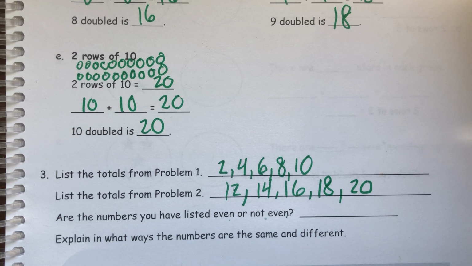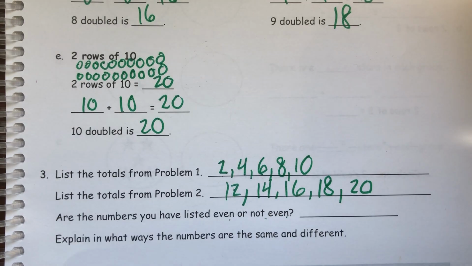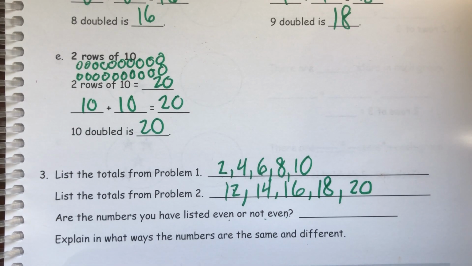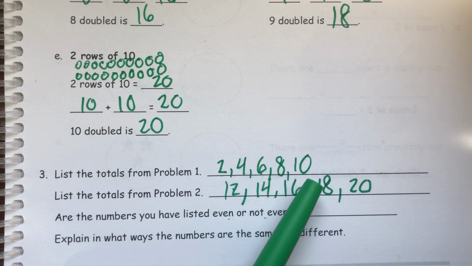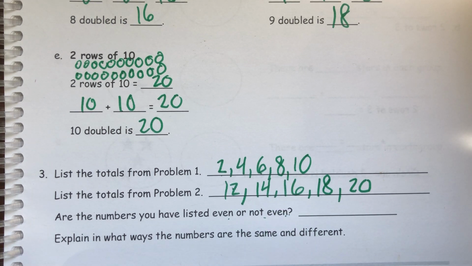Okay? Now this only involves groups of 2. There are some numbers that can be split up into groups of 3 evenly, but those are not even numbers. Even numbers are only talking about groups of 2. So me and you, can we split that number evenly between me and you? If so, it's an even number. If not, it's not. So a pretty easy trick here is if a number ends in 2, 4, 6, 8, or 0, it's an even number.